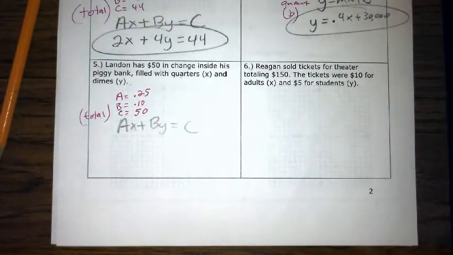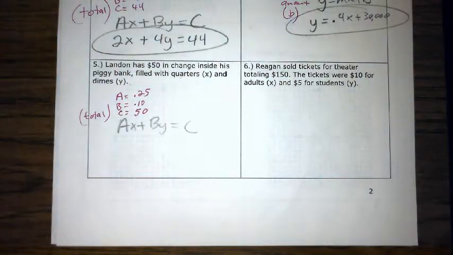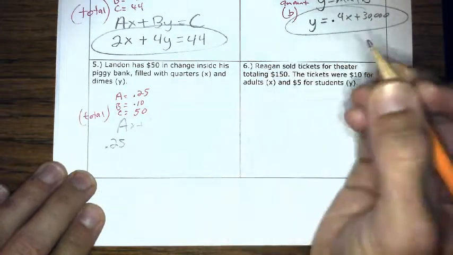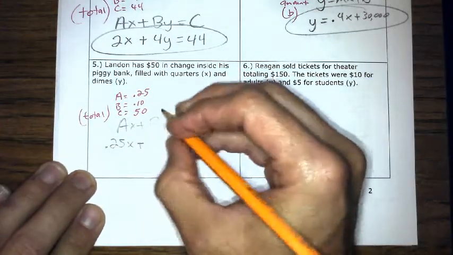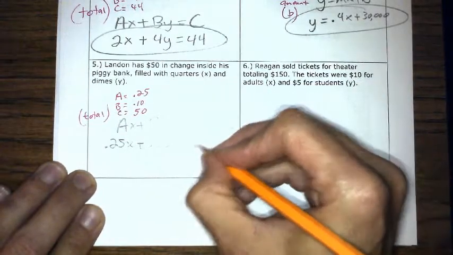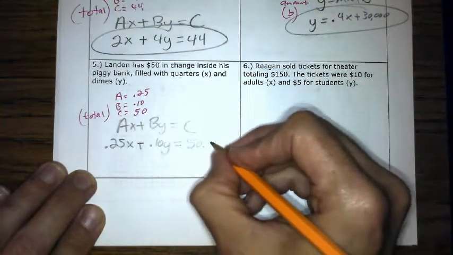And you just plug it in. 0.25x plus 0.10y equals a total of $50. If you want to make that $50, that's fine.